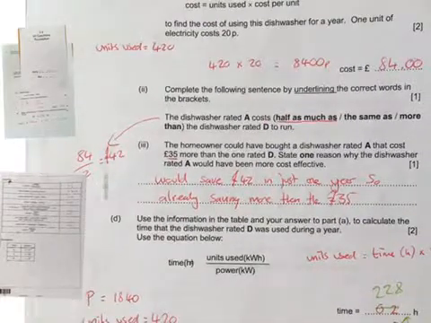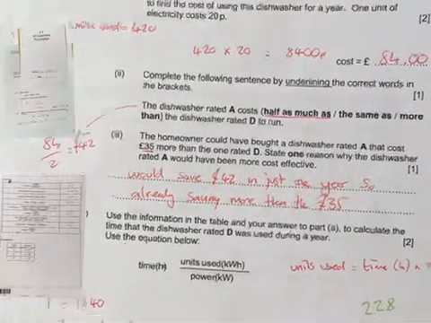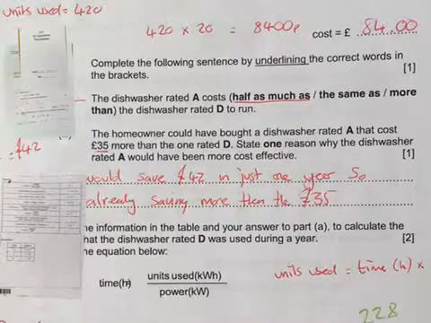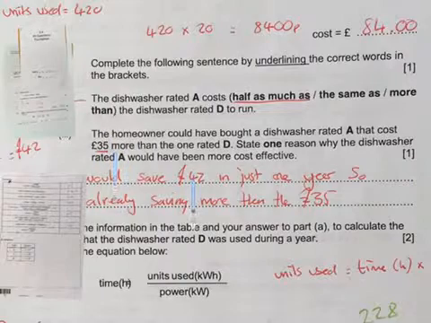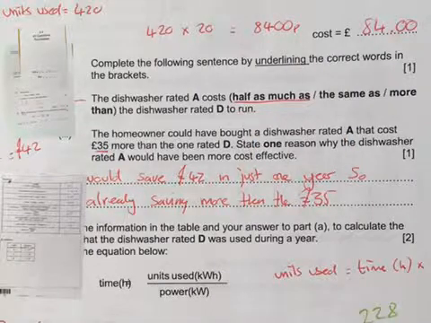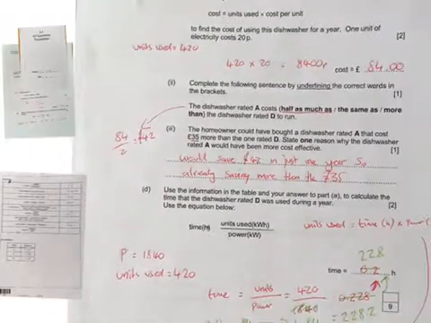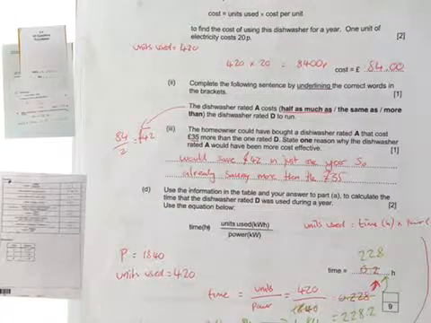Which I've kind of done there, and it's relevant to this question because it says the homeowner could have bought a dishwasher rated A, but it cost £35 more. Is it more cost effective? Yes, it is, because even though it costs £35 more, you save £42 in just 1 year. So it's a bit of a no-brainer then. You continue to save that every year then. So it's a bit like a mobile phone contract when you're weighing up the pros and cons against a high cost on the phone and then lower cost on the contract, or do you get a higher cost on the contract and then you get your phone for free, that sort of thing.